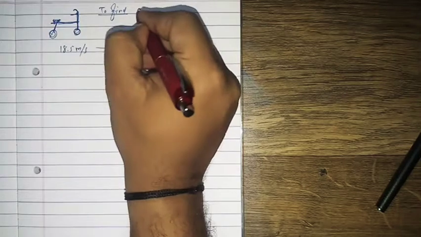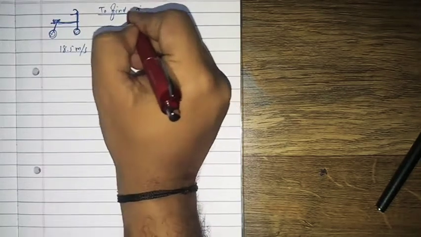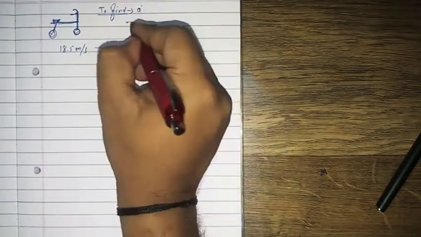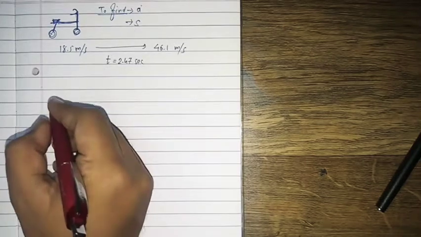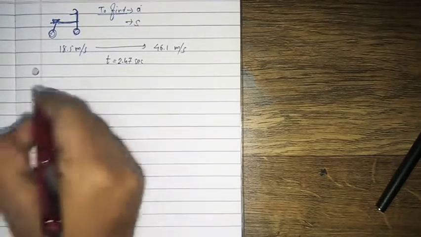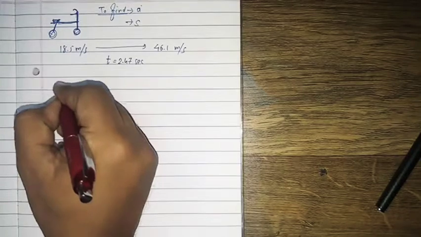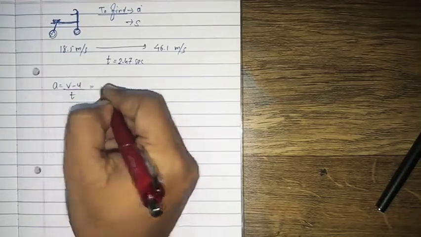Okay, what we have to find? We have to find acceleration, and the distance traveled. So how to find the acceleration? Very easy. a equals v minus u upon t.